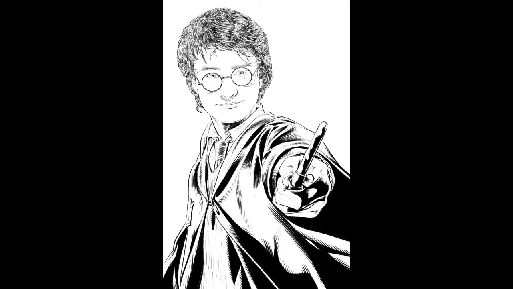So that's varying the thickness of the line. That's really being smart about where you choose to put the shadows and the highlights. And that comes from, guess what? It comes from practice. I'm talking about practice.